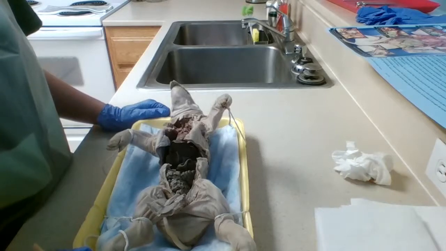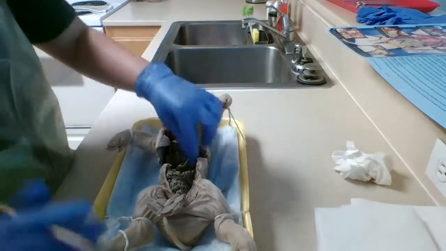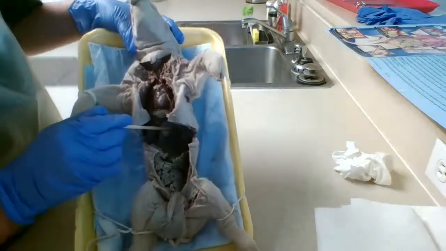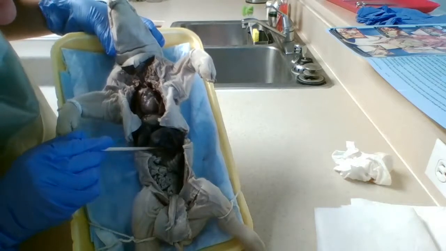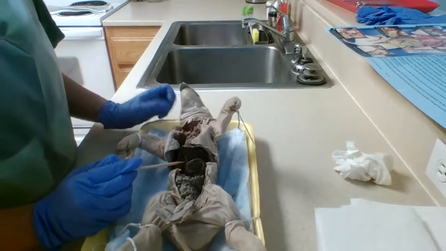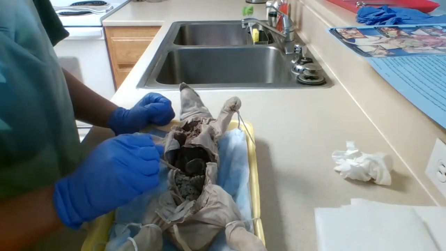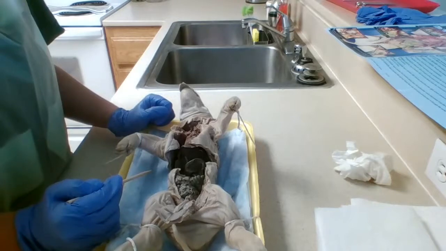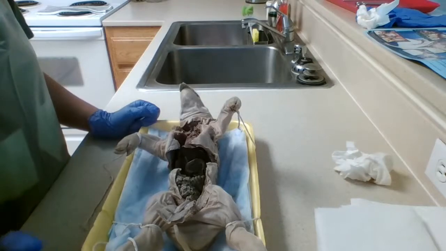Okay, so next I'm going to show you the endocrine gland, which is also known as the pancreas. And it's located up here underneath the stomach. I'm going to give you a better view. Alright, so it's located right here. You can't really see it all that well. There you go. Its function is to monitor and control blood sugar levels, and also it produces an enzyme that helps with digestion.